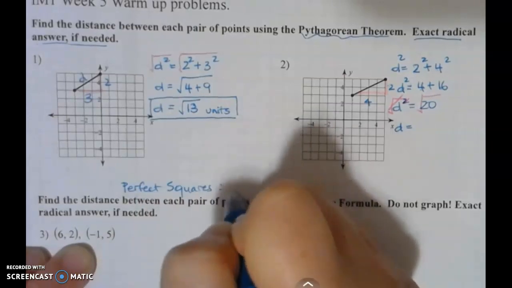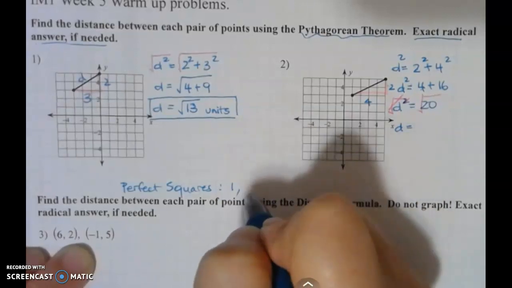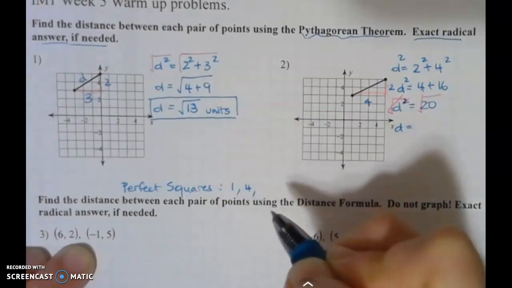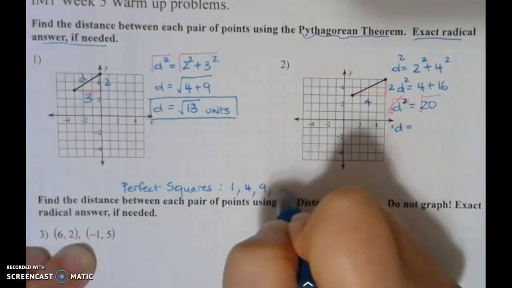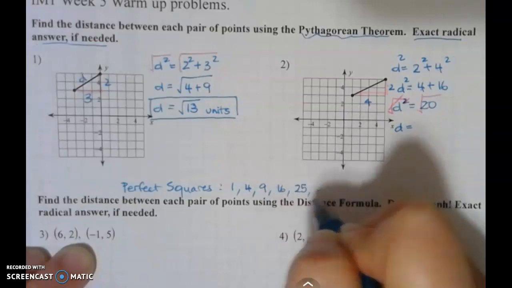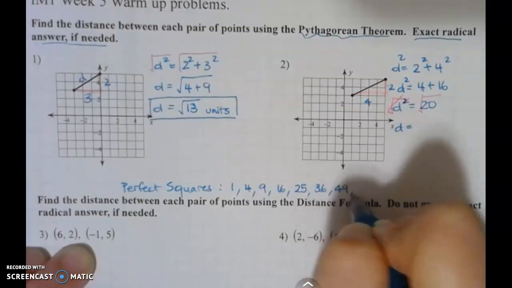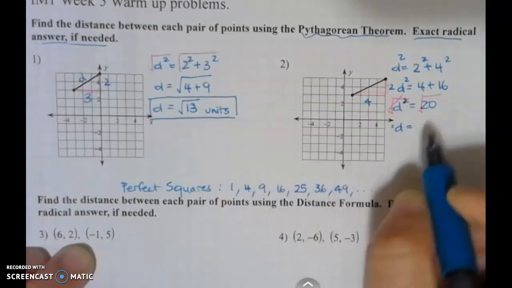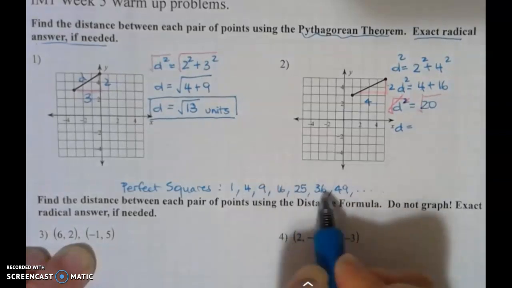Perfect squares are numbers like 1 squared. What's 1 squared? That's 1. What's 2 squared? That's 2 times 2 is 4. What's 3 squared? That's 3 times 3, that's 9. What's 4 times 4? 16. What's 5 times 5? 25. And then 36 and 49 and so on. These are perfect squares. Is this 20 divisible by any of these numbers evenly?